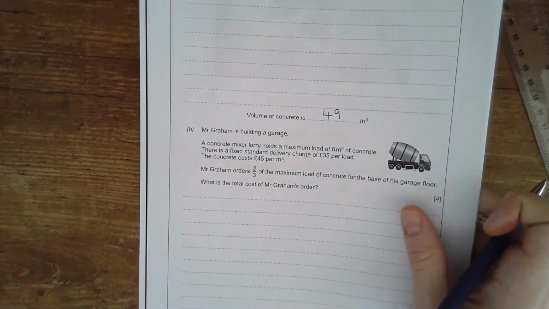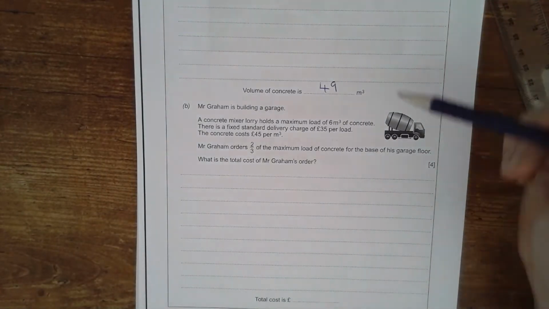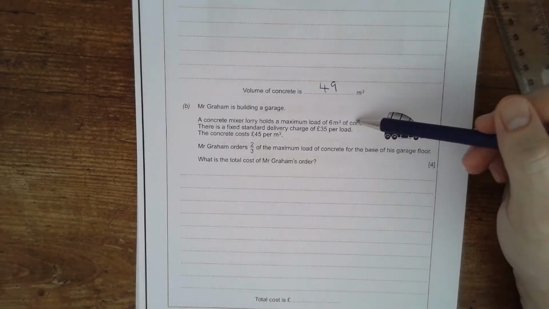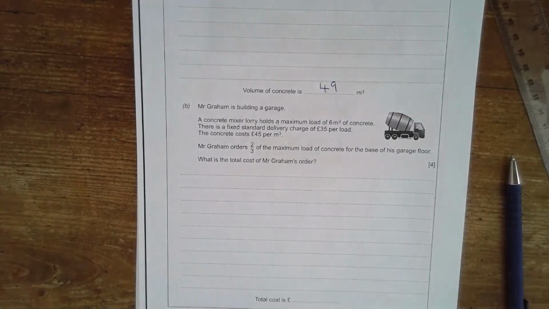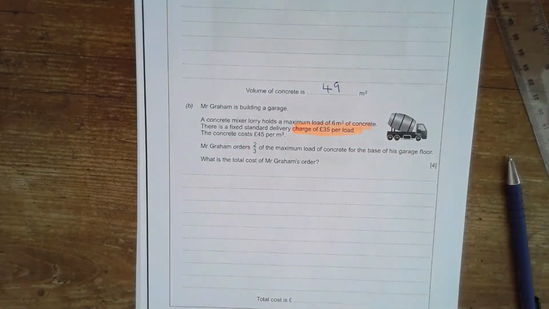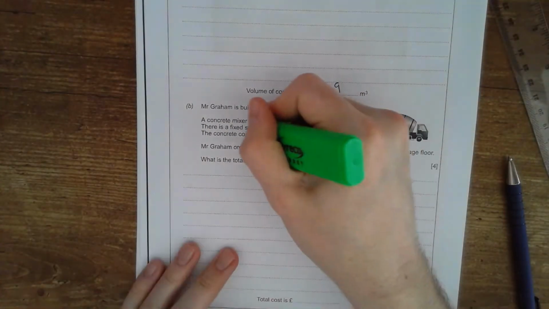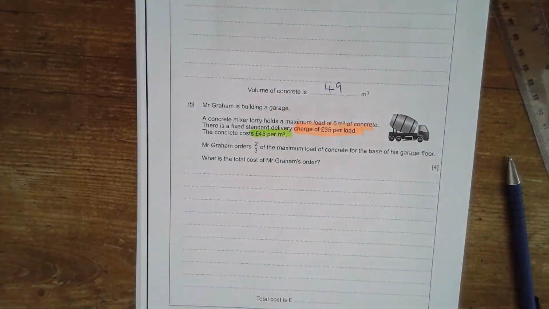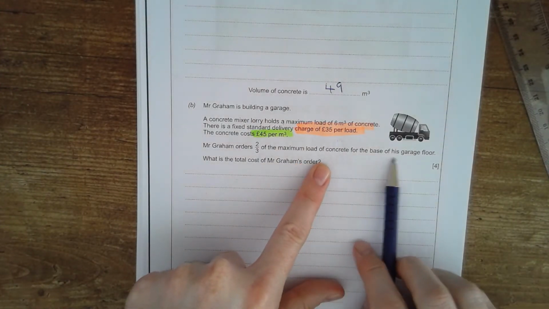Next question says, Mr. Graham is building a garage. The concrete mixer holds a maximum load of 6 meters cubed of concrete. There is a fixed standard delivery charge of £35 per load. The concrete costs £45 per meter cubed. Mr. Graham orders 2/3 of the maximum load of concrete for the base of his garage floor.